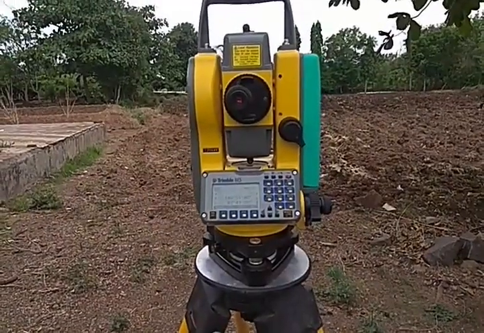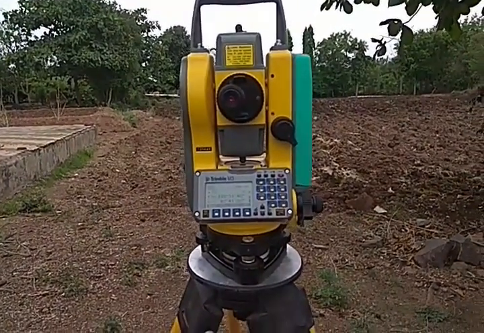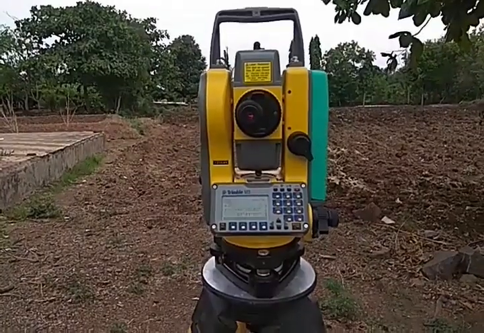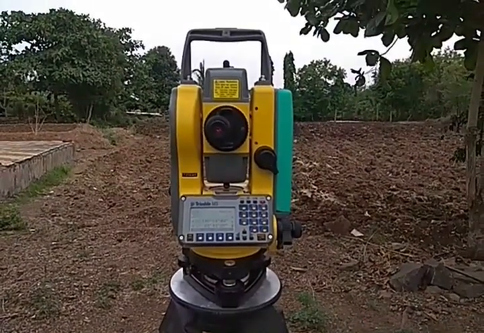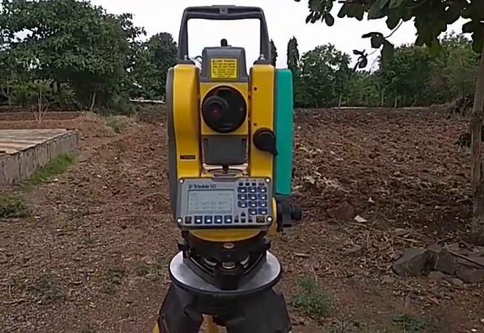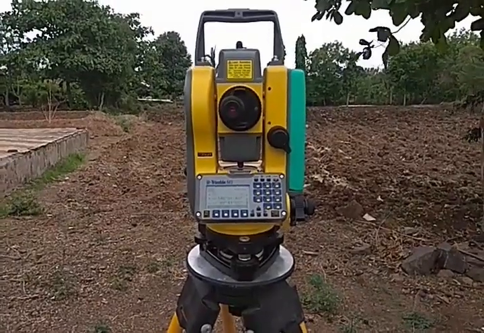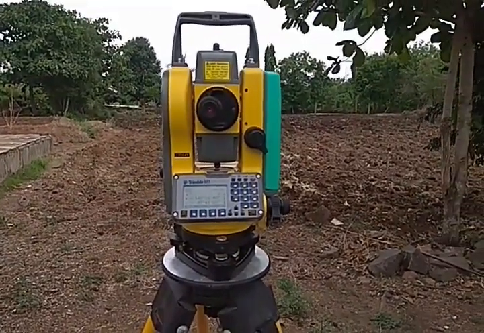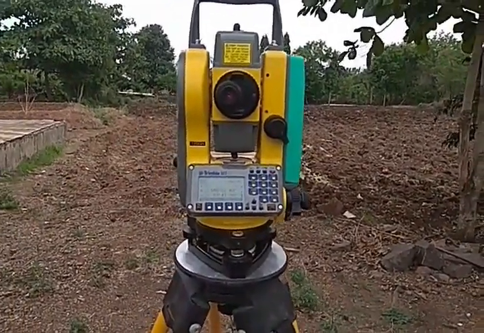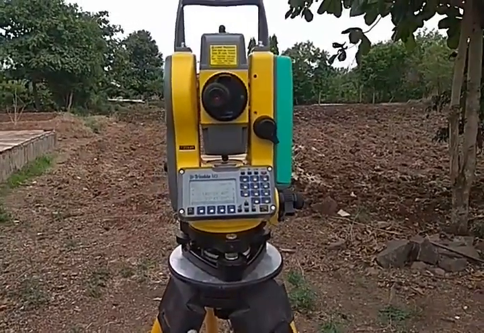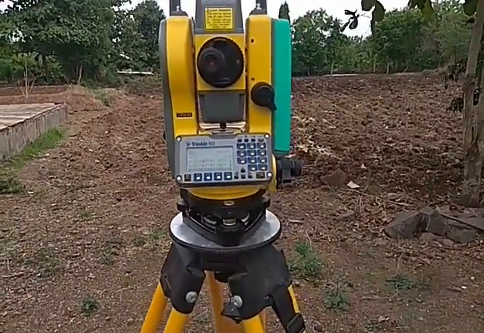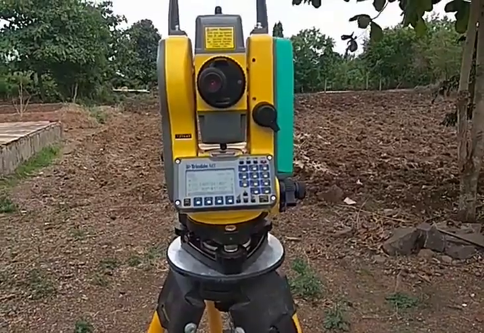As usual, every equipment needs a temporary adjustment when we are establishing any surveying equipment at a new station. So this also needs certain temporary adjustments. What are these temporary adjustments? These are similar to a digital theodolite or a conventional theodolite.